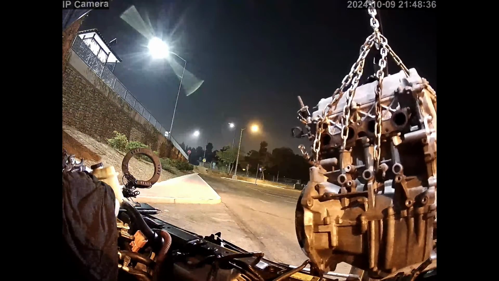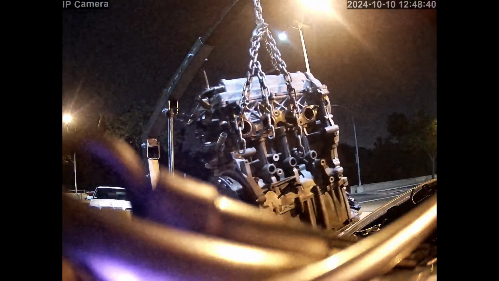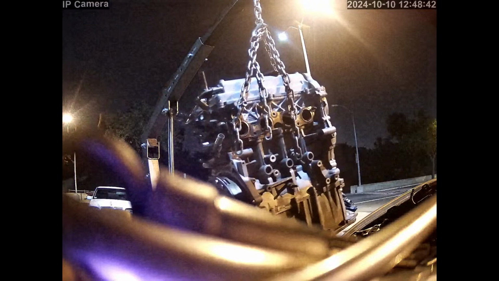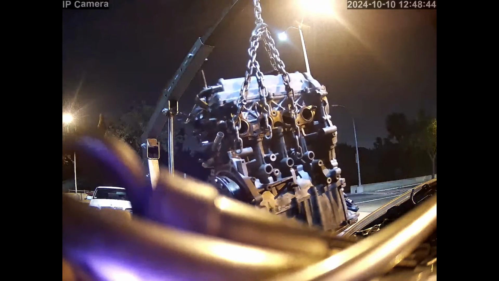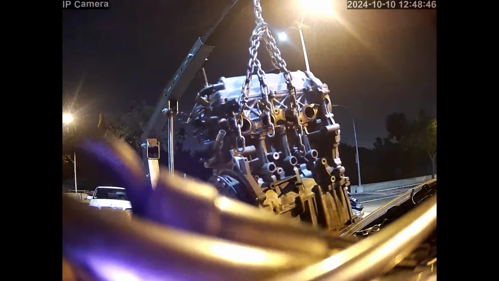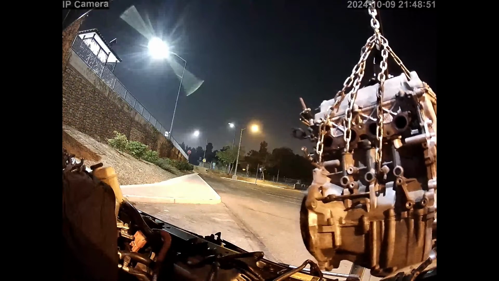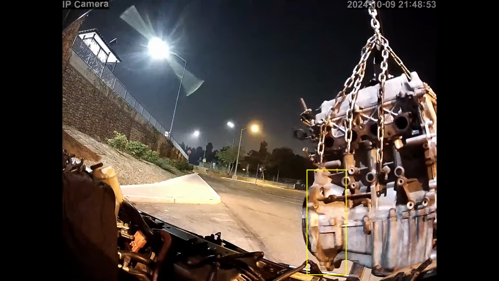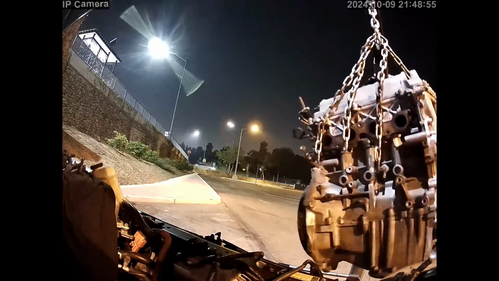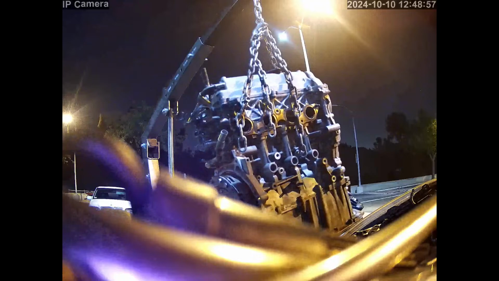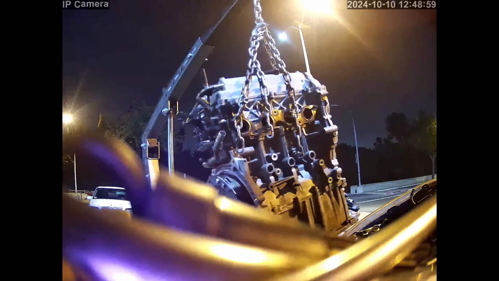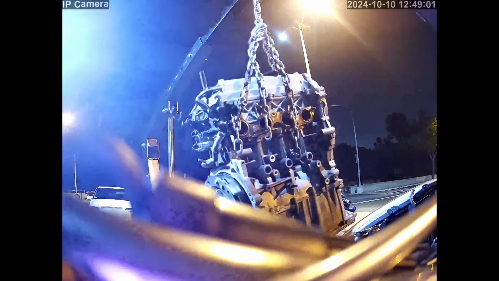New light. There we go. I still need to check the feed, but there we go.